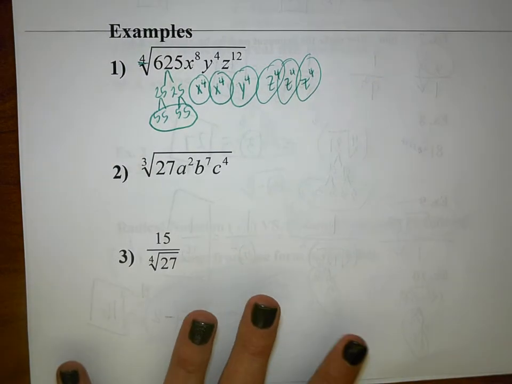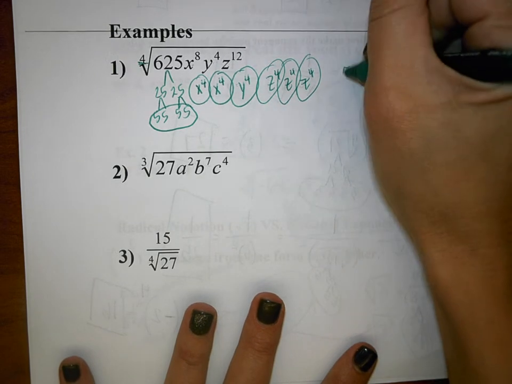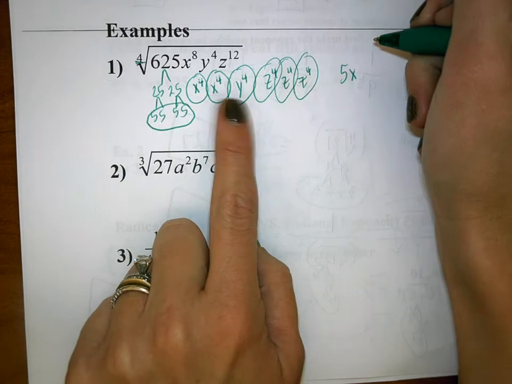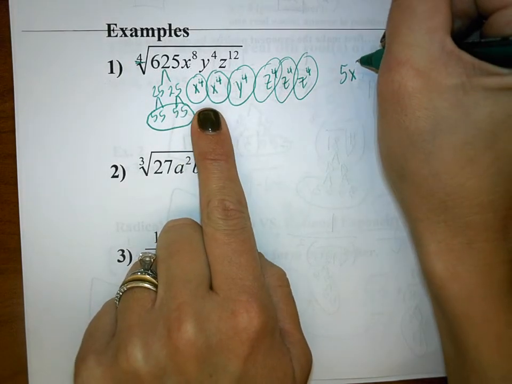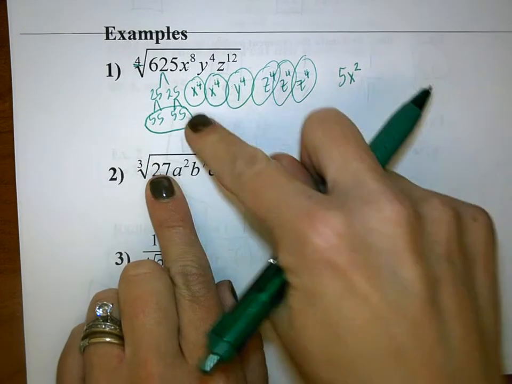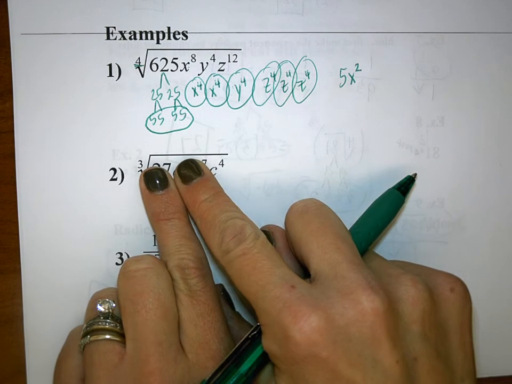So what will my answer for this one end up becoming? 5x. Wait, how many groups of x's do I have? 2. Just like this group of 5s, this is really 5 to the 4th power, right? Do you guys agree?